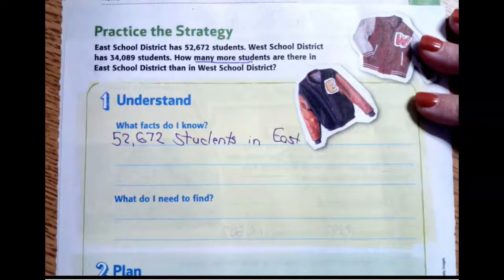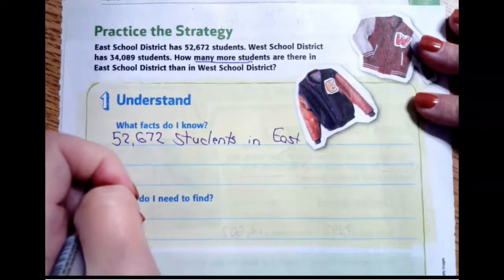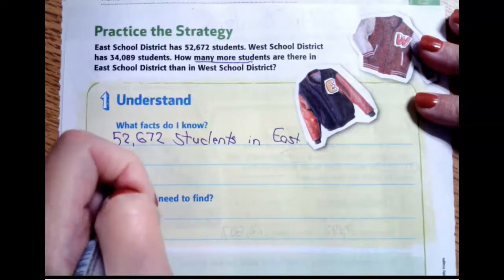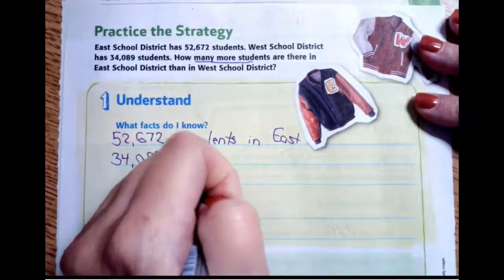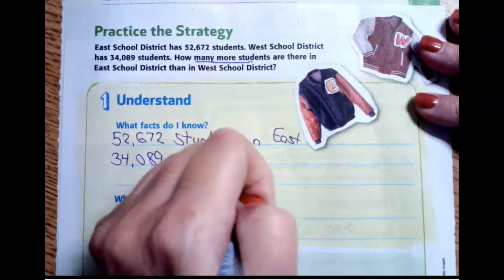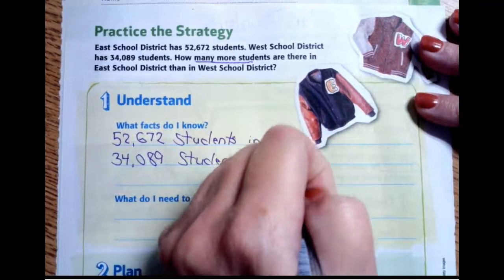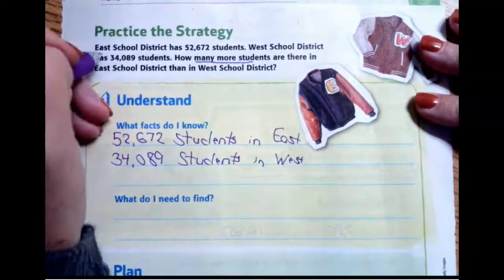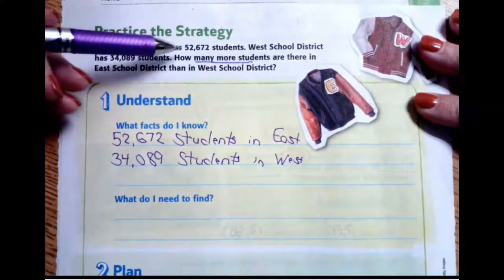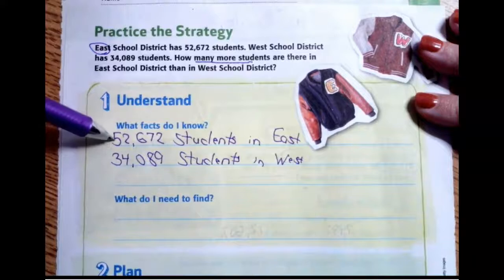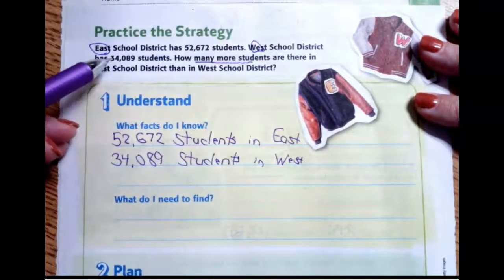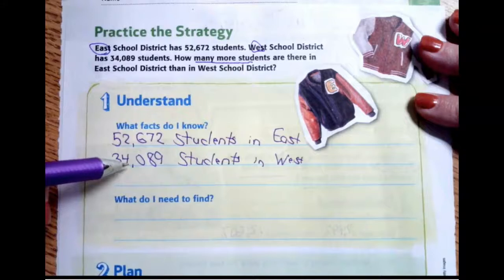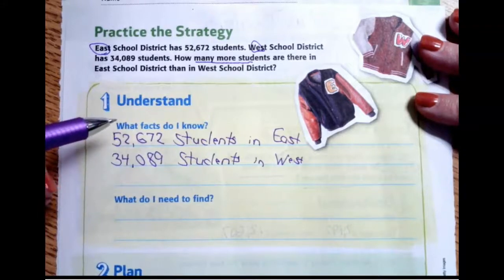I also know that there's 34,089 students, and I'm just going to call them West. Okay, so here's East, and again I'm going to verify my numbers, 52672. Here's West, I'm going to verify my numbers, 34089. All right, so that's what I know right now.